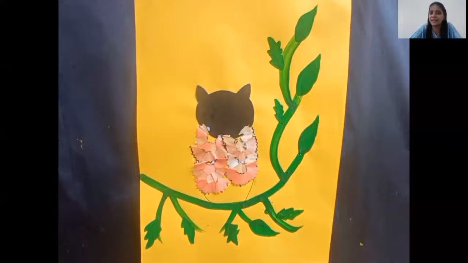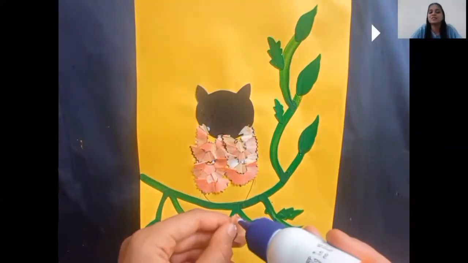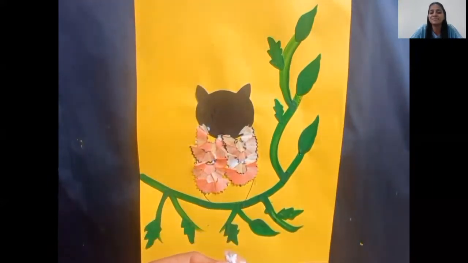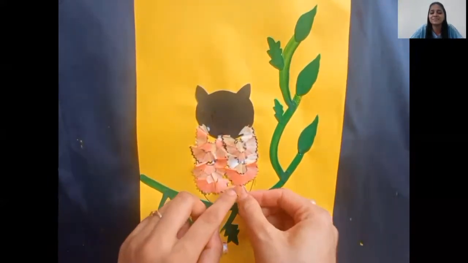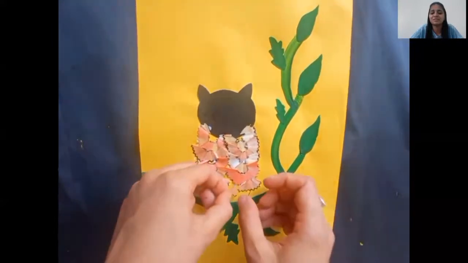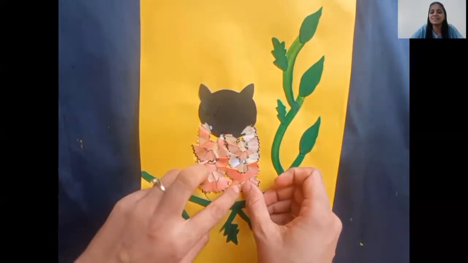I hope everyone's done and hasn't made too tiny an owl or too huge an owl. It has to be in proper shape, with the face and the body in equal proportion. So let's continue, kids. Apply the glue and paste it across. Did you all paste it till here?